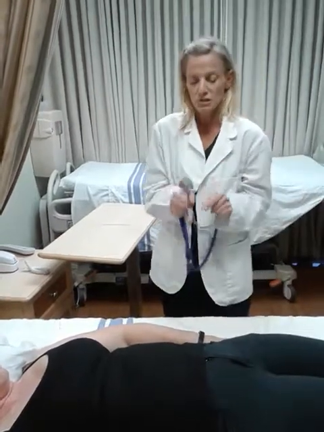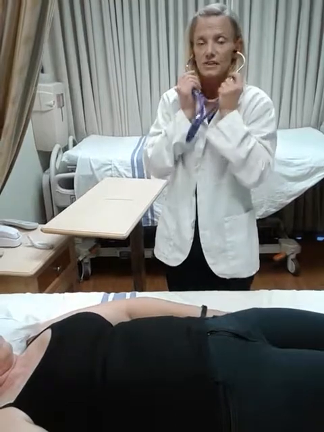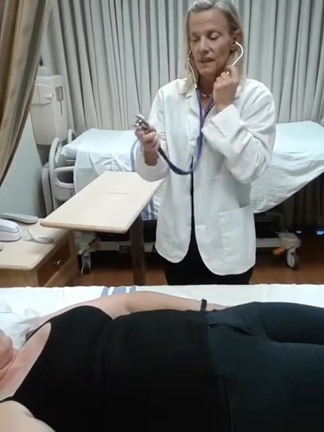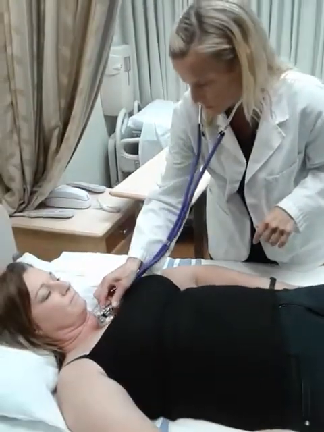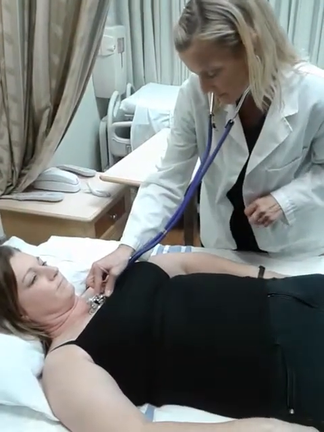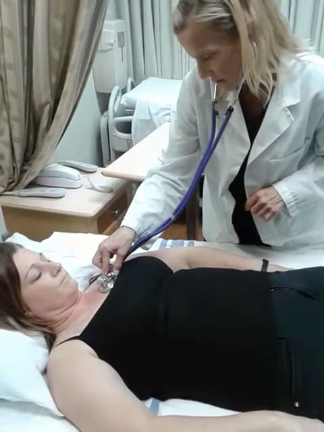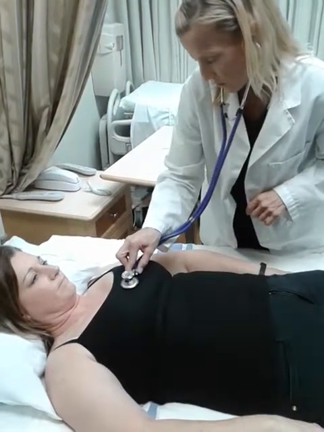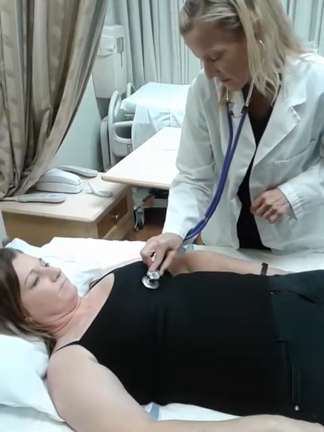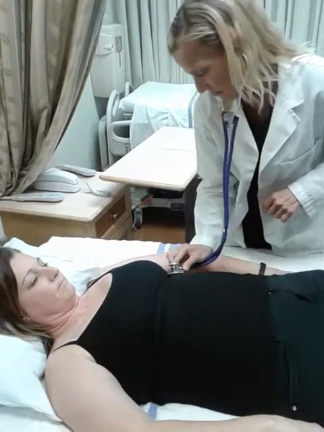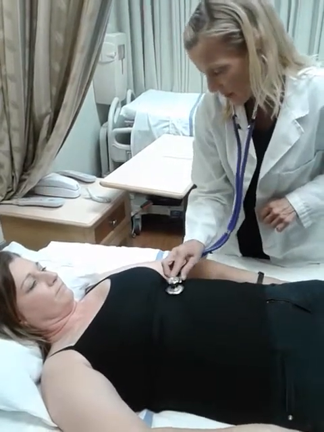So now what I'm going to do is palpate all the precordial points, the areas that the heart sounds with. I'm going to auscultate the precordial points with the diaphragm of the stethoscope. So I'm listening to the aortic, pulmonic, Erb's point, tricuspid, mitral, and the epigastric.